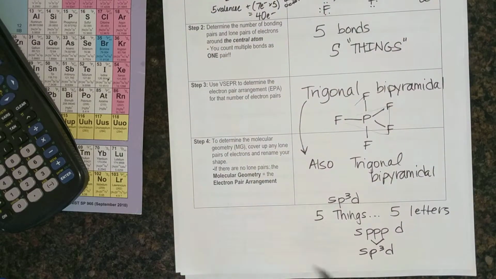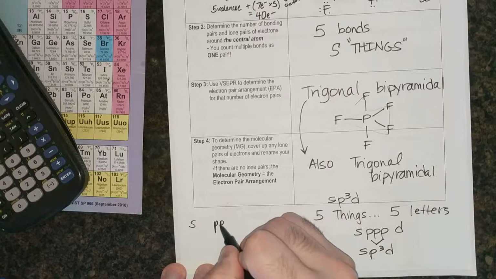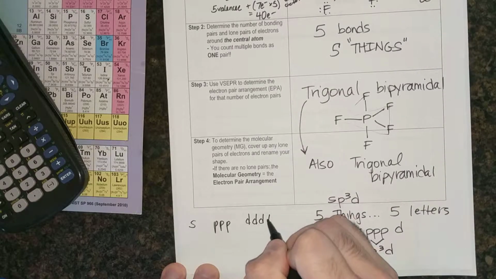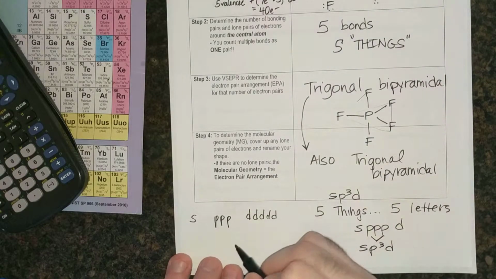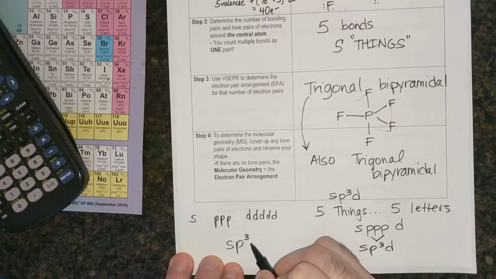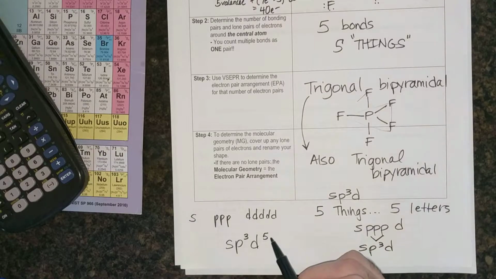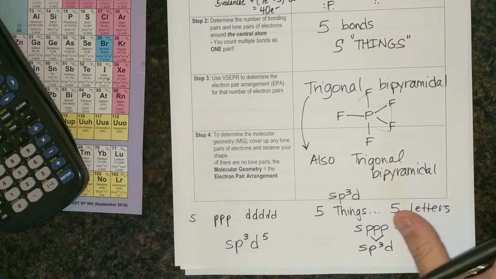And just a side note, remember there is 1 s orbital, 3 p orbitals, and 5 d orbitals. So technically, if I was going to go crazy, I could have some weird hybridization that's sp3d5, and that would have 9 things around the central atom, but we don't talk about that in the scope of AP Chemistry.